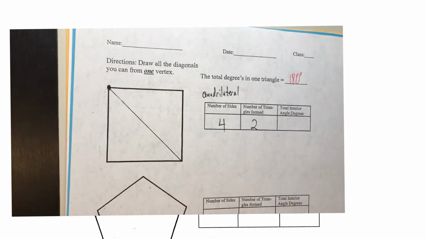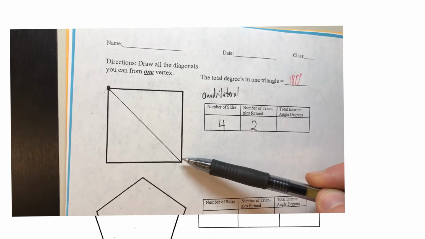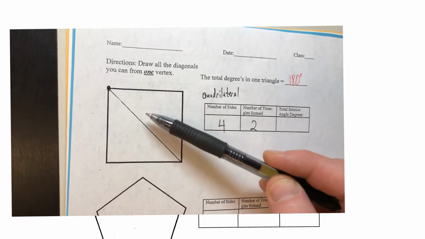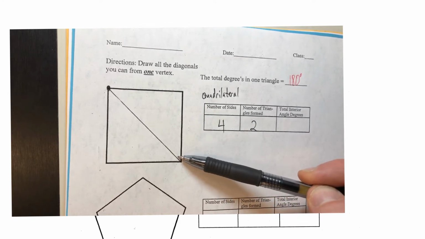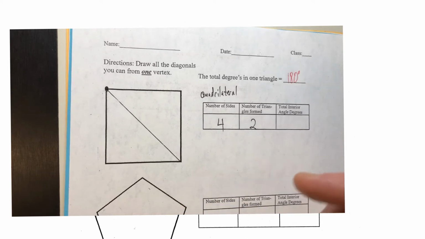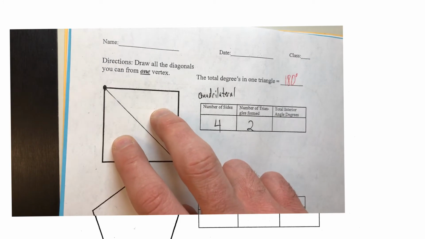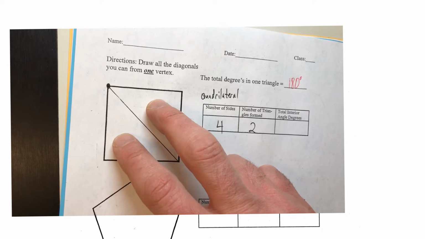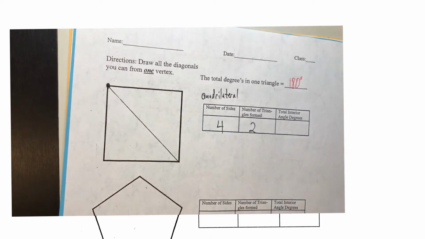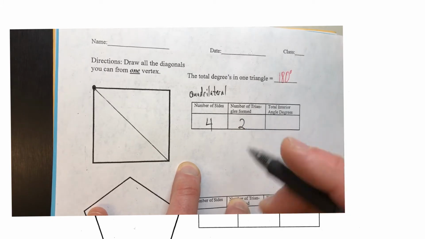Okay, now all the angles of this triangle are out on the edge, so they're where we need them to be. Now each one of these triangles has a total of how many degrees? Each triangle has a total of how many degrees? It is 180. Okay? There's 2 of them in here. So each is 180. How am I going to find the total number of degrees for this shape? There's two triangles, and each one of those triangles has how many degrees? 180.